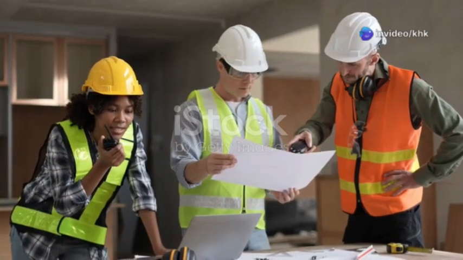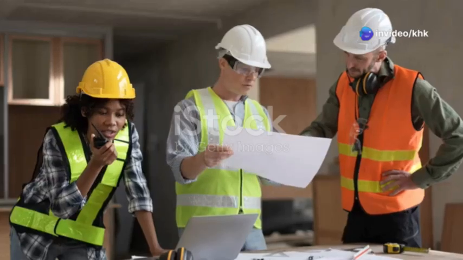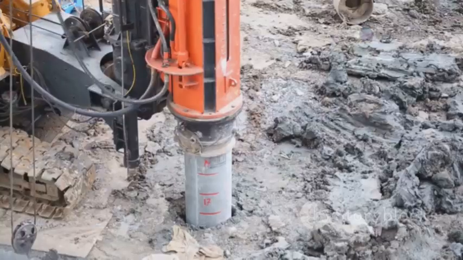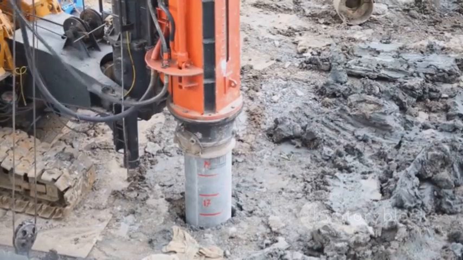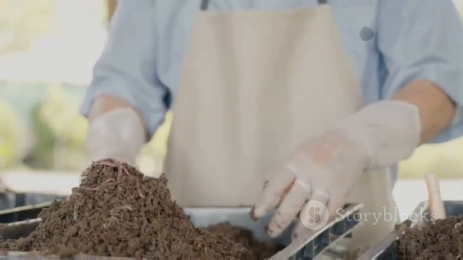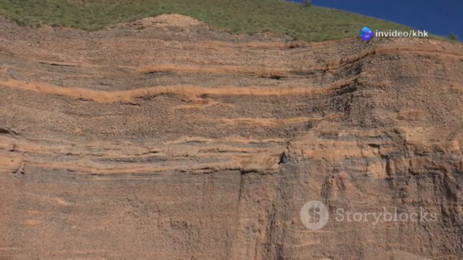Several factors influence the design of column footings. One crucial factor is the load-bearing capacity of the soil. This refers to the amount of weight the soil can support safely. The type of soil also plays a significant role. Different soils have varying strengths and drainage properties.